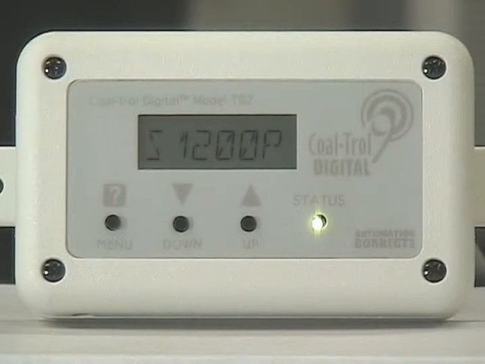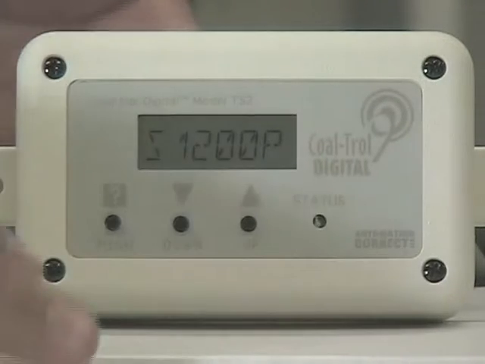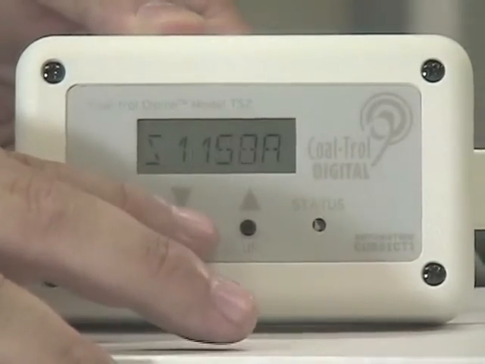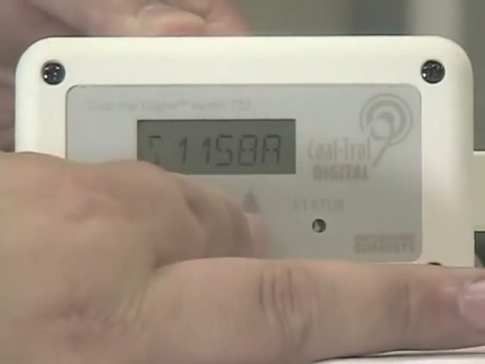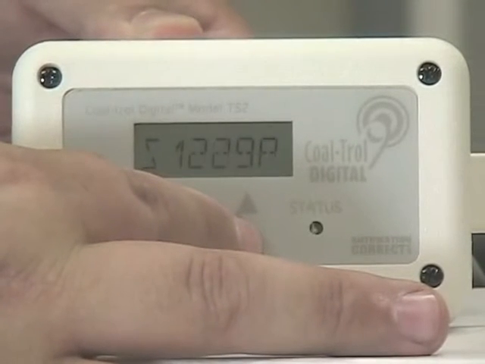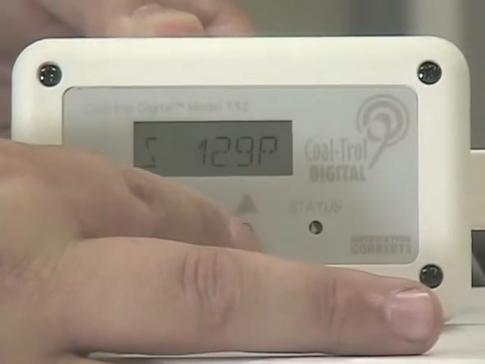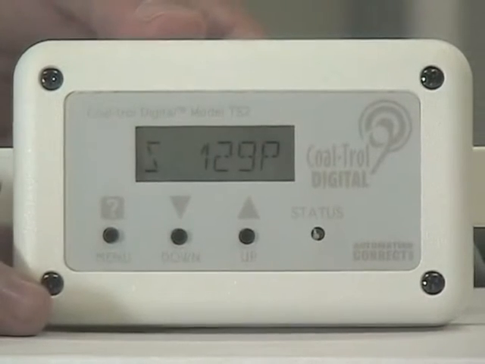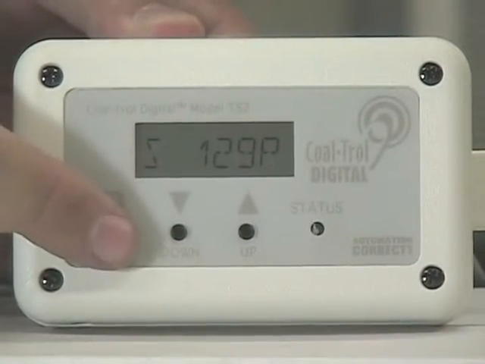When the Coal-trol digital thermostat is first started, the green light will be flashing, indicating that the time needs to be set. This is done by pressing the up or down buttons. You can also hold them down to change the time faster. Once you have set the time, press the menu button to start the unit running.